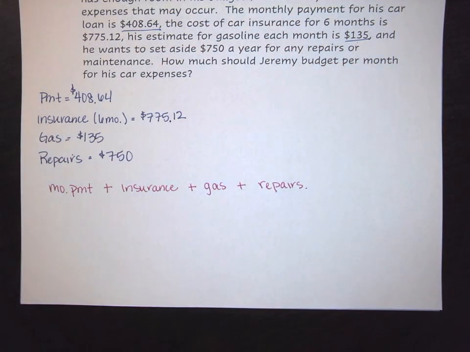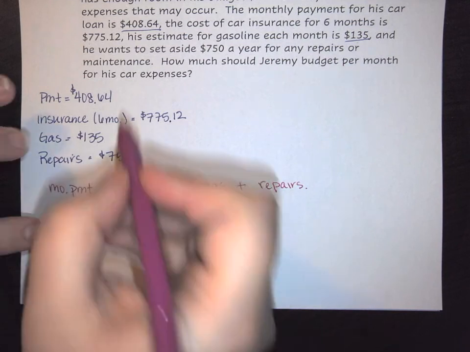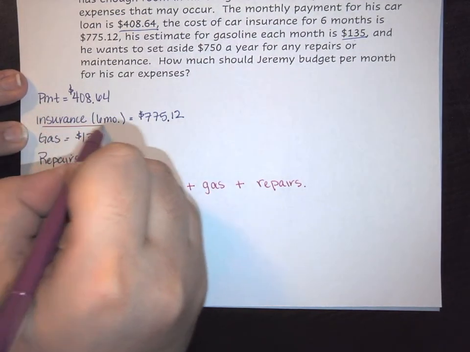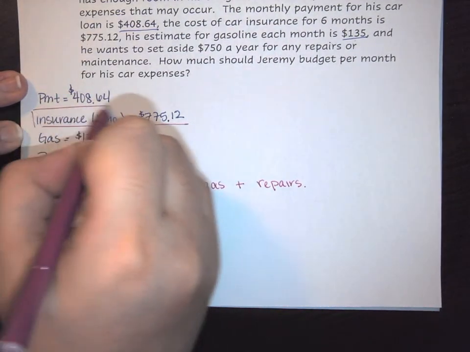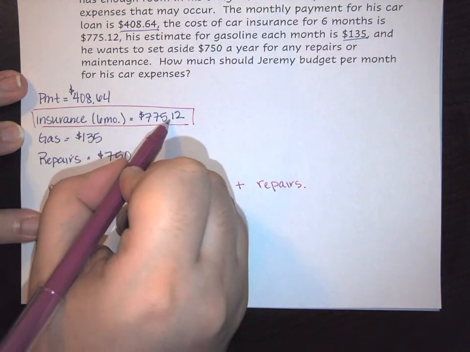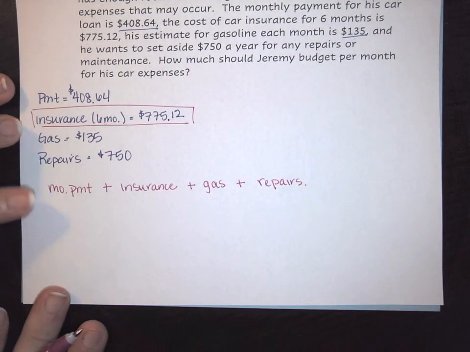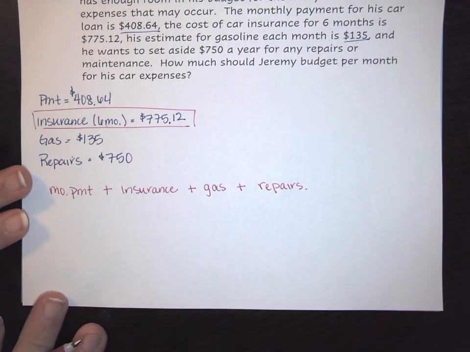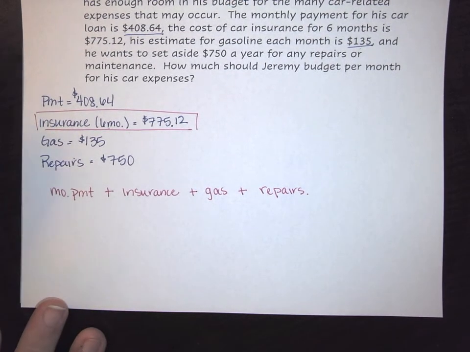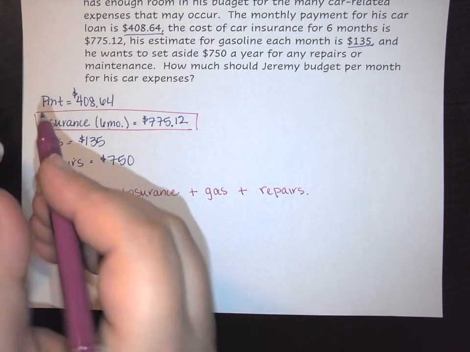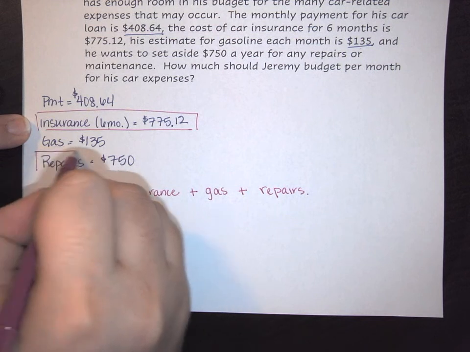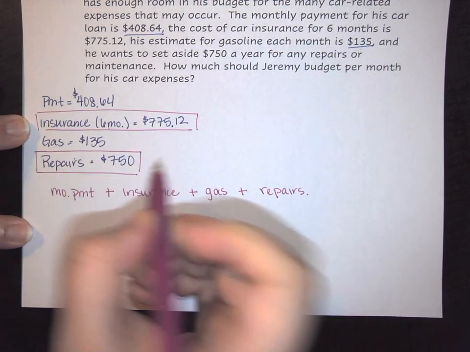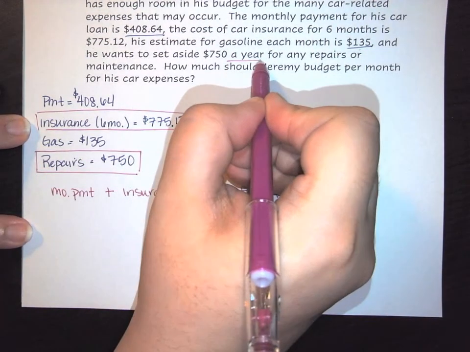Now, the biggest thing that you want to pay attention to is this insurance piece. The reason for that is because this cost is for 6 months, whereas everything else that we have listed here is essentially per month, with the exception of repairs, which is given to you in years.